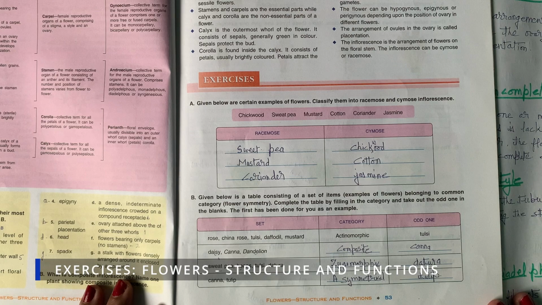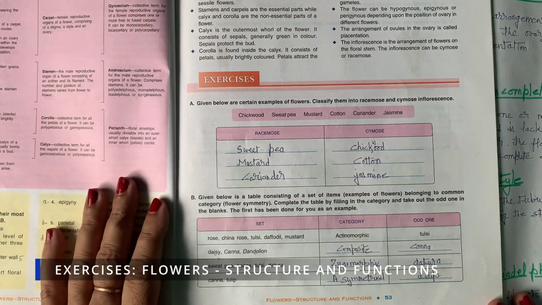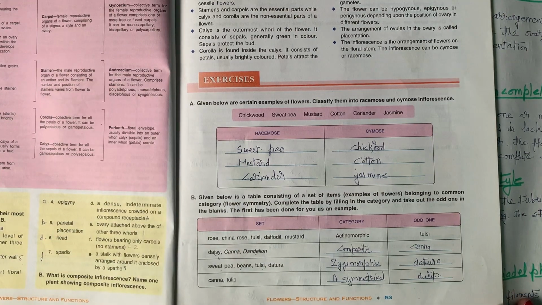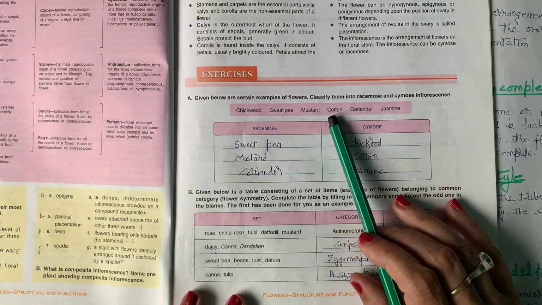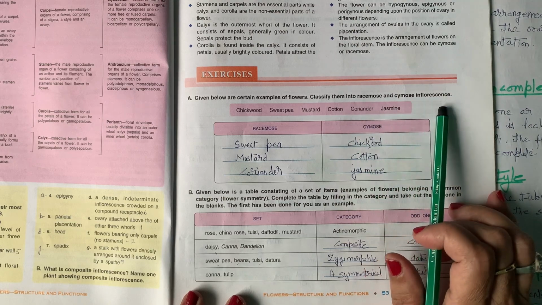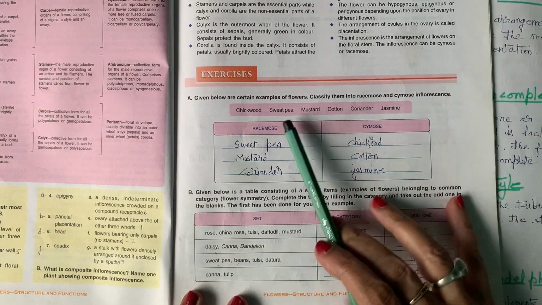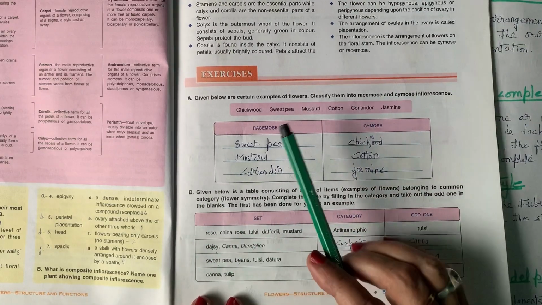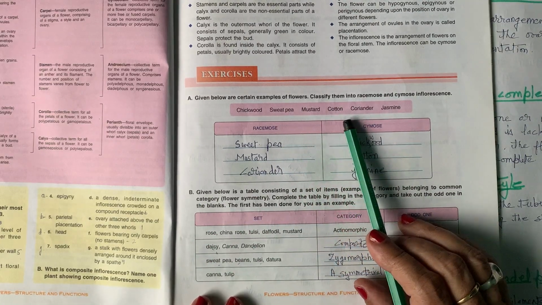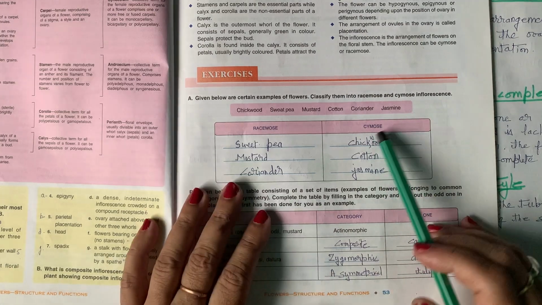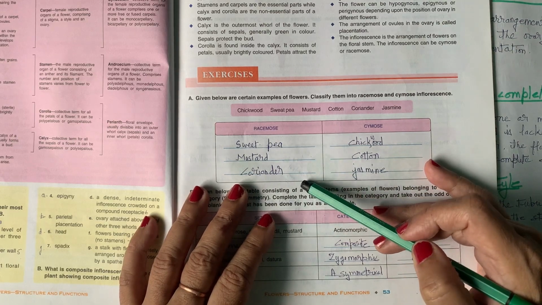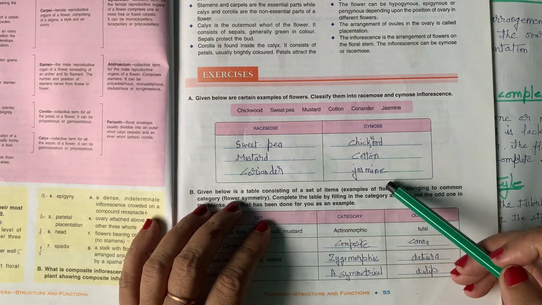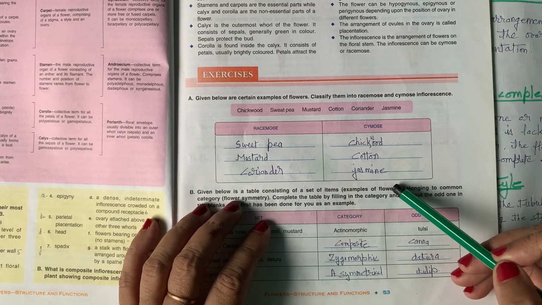Today we will discuss some exercises of the flowers, structure and function. Now from my specimen book I am discussing this exercise. First one here, you can see given below are certain examples of flowers. Classify them into racemose and cymose inflorescence, right? These are the flowers given: chickweed, sweet pea, mustard, cotton, coriander and jasmine. Now here see, under racemose come sweet pea, mustard and coriander. Under cymose come chickweed, cotton and jasmine, right?